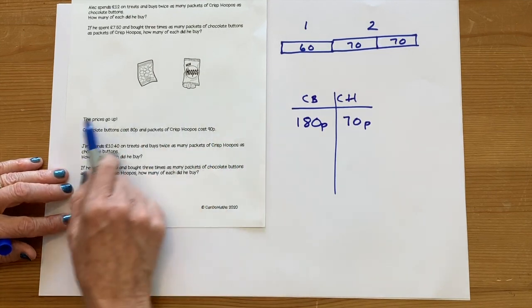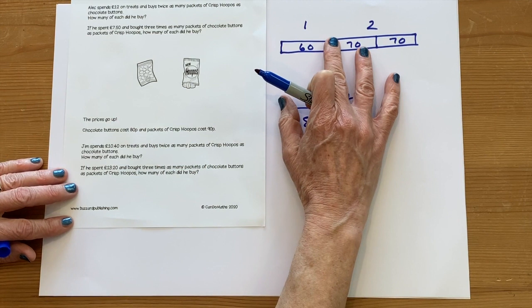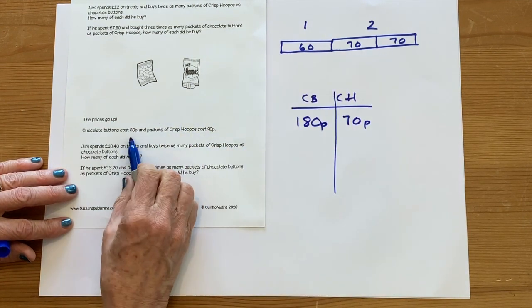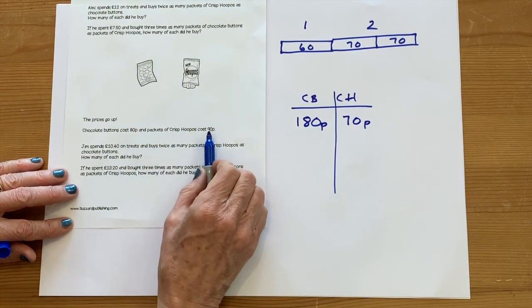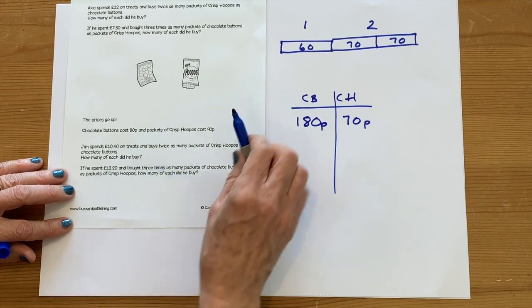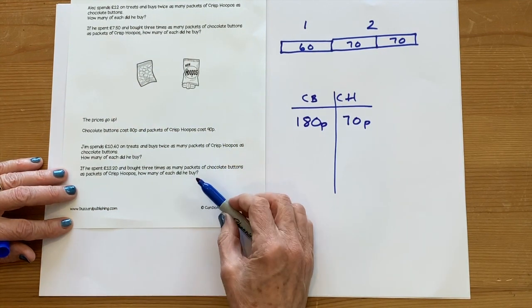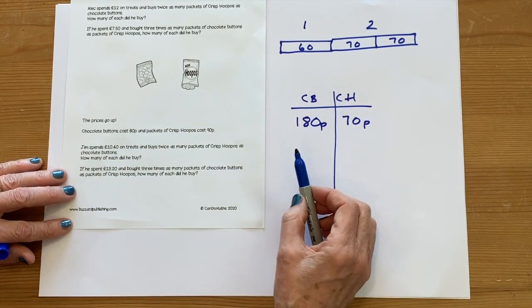So this puzzle at the bottom here is working on the same principles as this one, okay? So you've got different prices. You've got 80p and 90p now, and you've got different combinations. Okay, but the principles for solving it are the same as this top problem. So you should find this a bit more straightforward having solved this one. Off you go.